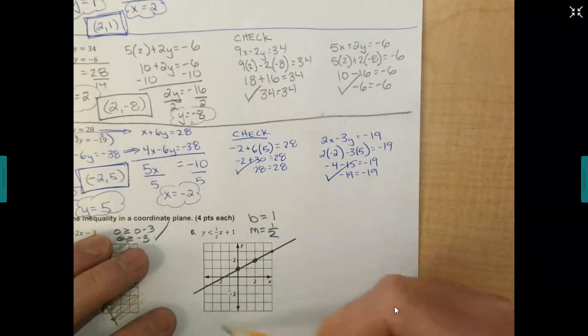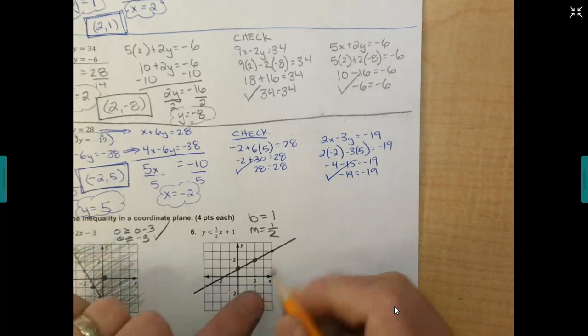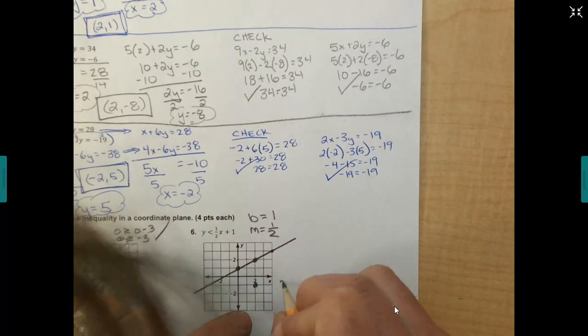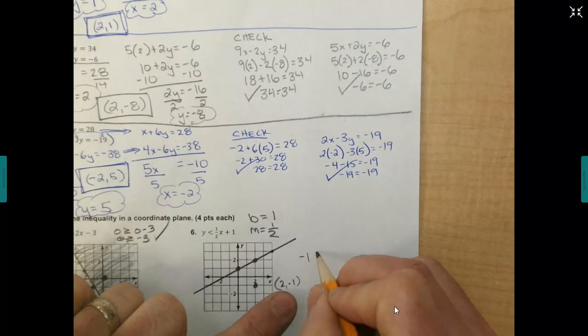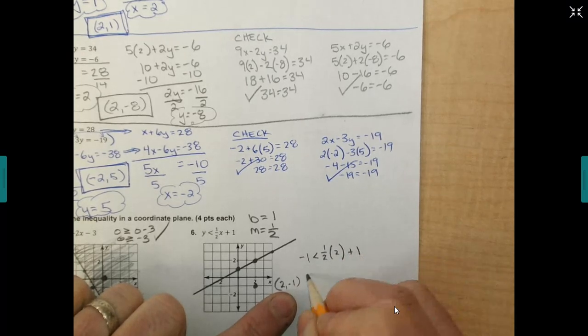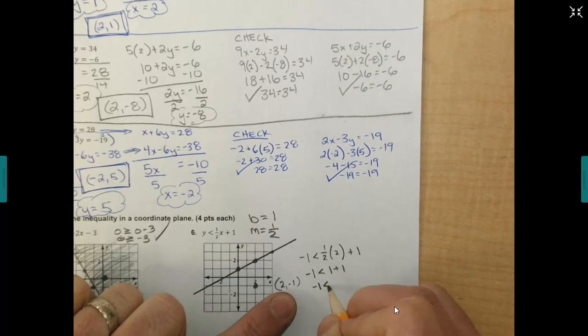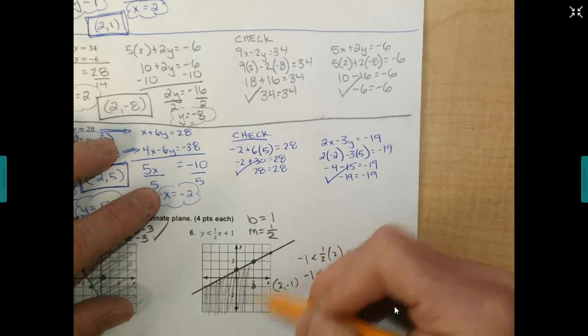So I'm guessing it's going to be down here. Let's do 2, negative 1, and we'll plug it in. So negative 1 is less than 1/2 times 2 plus 1. Negative 1 is less than 1 plus 1. Negative 1 is less than 2. That checks out. So yes, in fact, it is all this area.